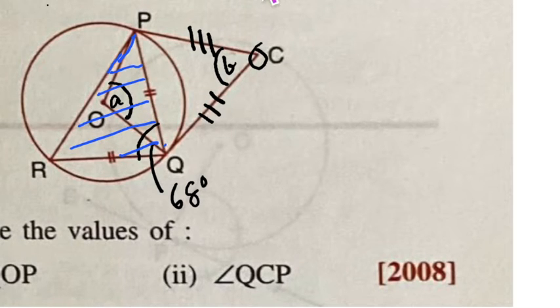In this triangle, we will see this is 68 and PQ and AQ, they are equal. So we are going to have this angle over here equal to this angle, which I will show with a double ring here and a double ring here. Alright. So if this is 68, we will call this one as X and this one also as X. So 68 plus 2x is equal to 180 degrees.